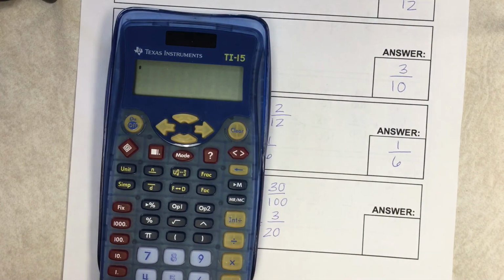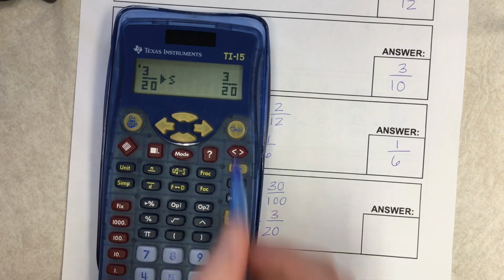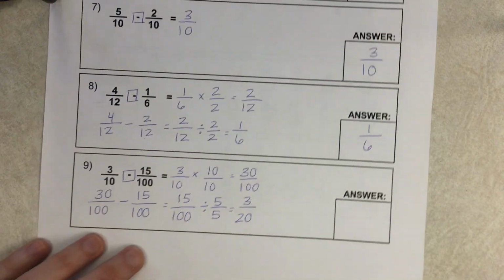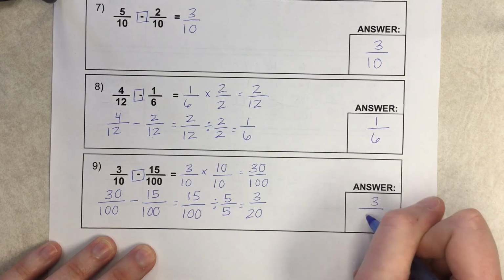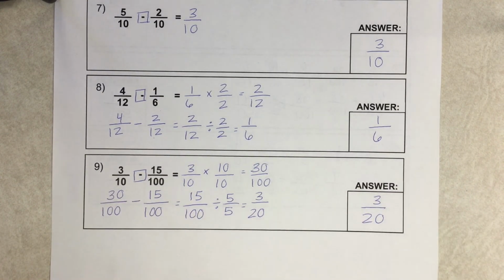Just to double check, 3 numerator, 20 denominator in the calculator, hit simplify. Oh, and it says 3/20ths, so I'm good with my answer of 3/20ths.